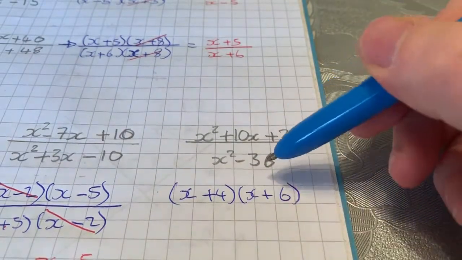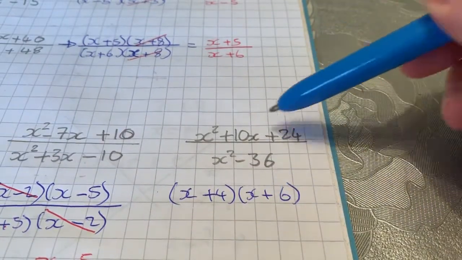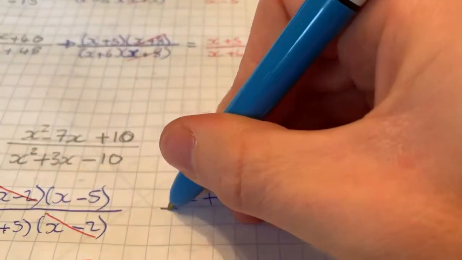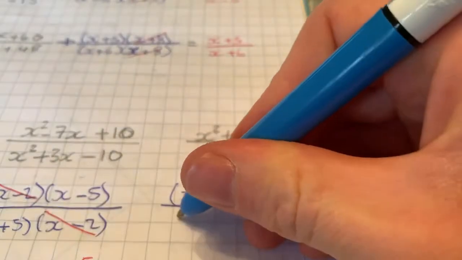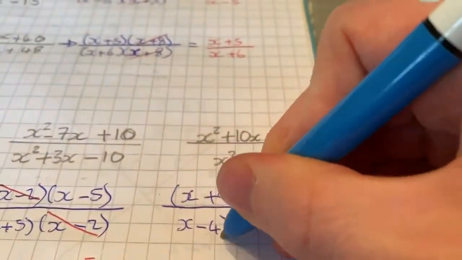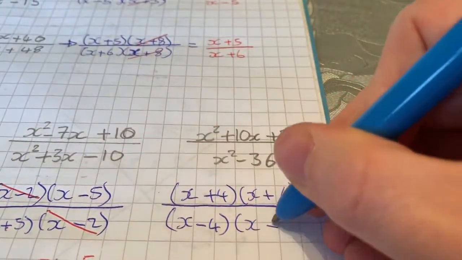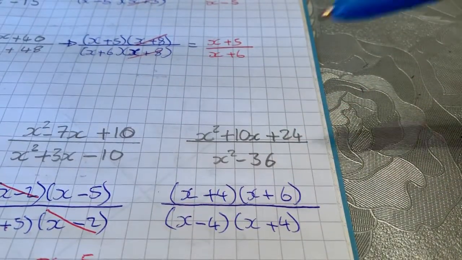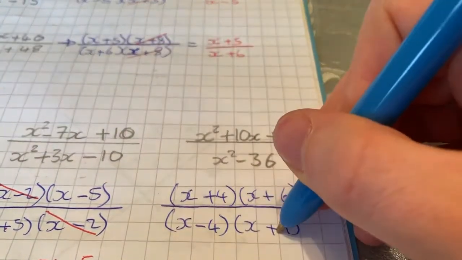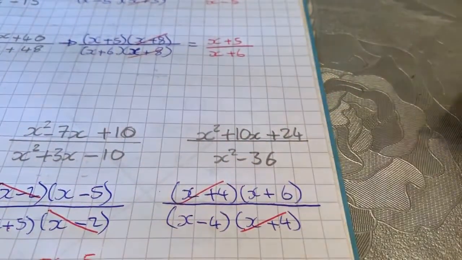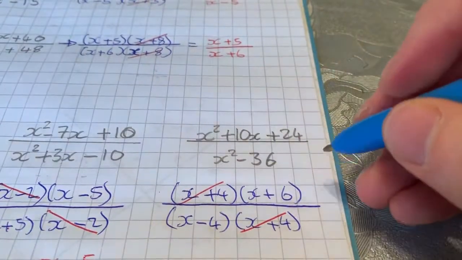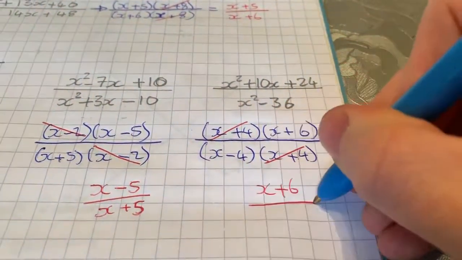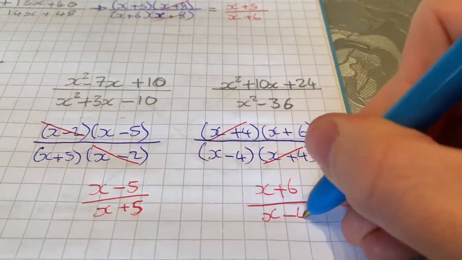The bottom is different because it's the difference of two squares, so it should be in brackets x minus 4, x plus 4 when factorised. Then we cancel down common factors, x plus 4 and x plus 4. As a final answer, you are left with x plus 6 all over x minus 4.